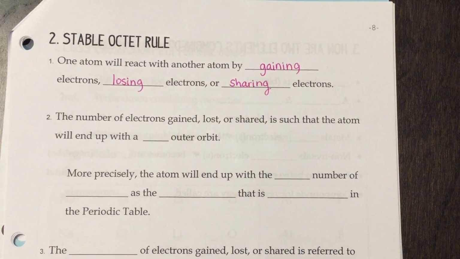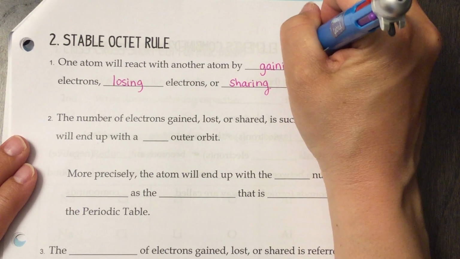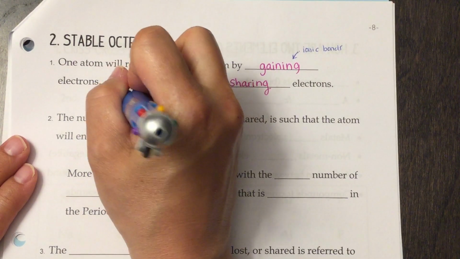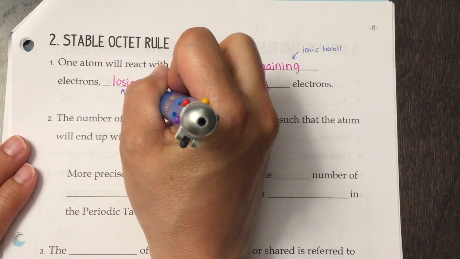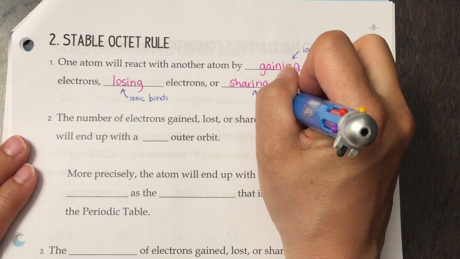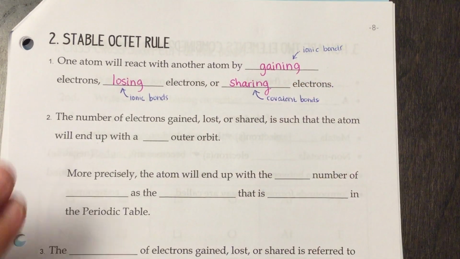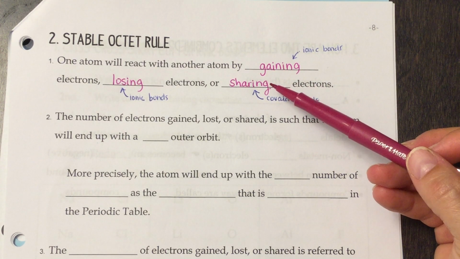Remember that gaining or losing forms ionic bonds. And sharing electrons is covalent bonds. But covalent bonds still want to form that octet. They still want to become stable. But they're the only ones that share.